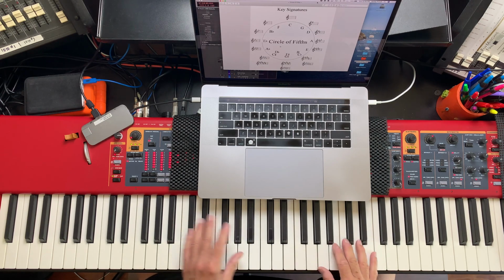So you remember earlier in this session we talked about how new keys that are most closely related are an interval of a perfect fourth or a perfect fifth away. So let's look at a perfect fifth away from the first note in the key of G. Remember, we were in this key.